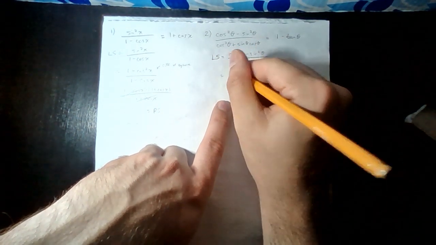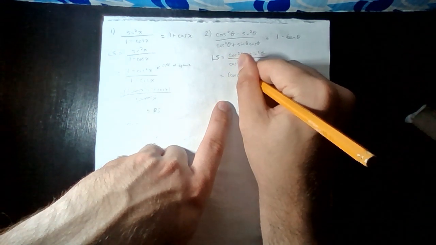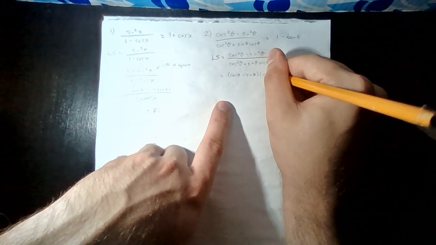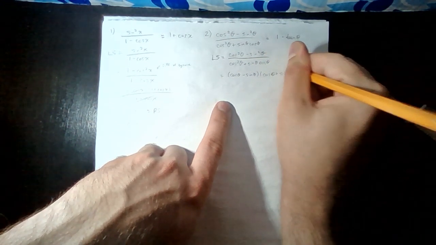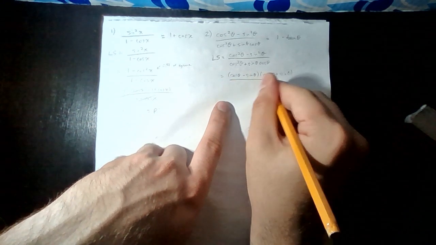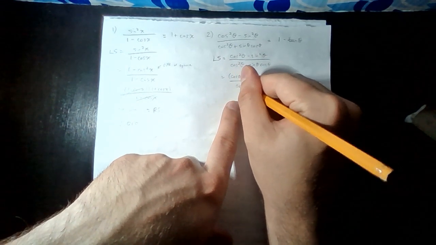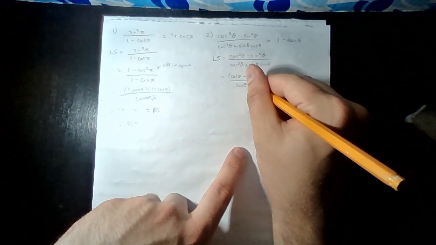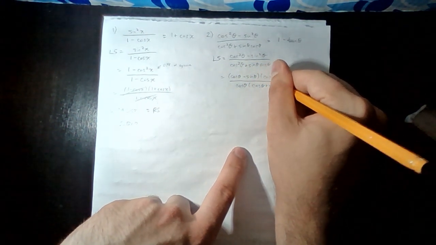So if we factor that top, we get cos theta minus sine theta times cos theta plus sine theta, and our denominator, we can pull out a common factor of cos theta, because there's a cos theta in both terms, and that would leave us with cos theta plus sine theta.